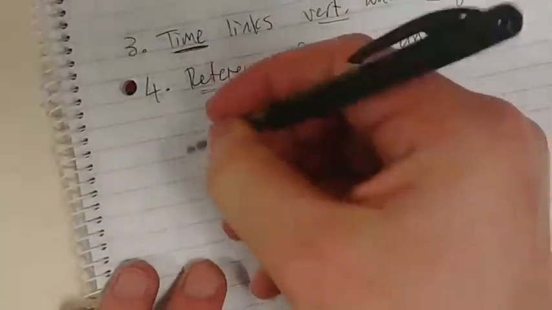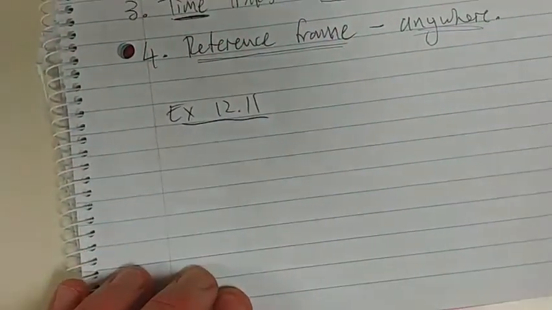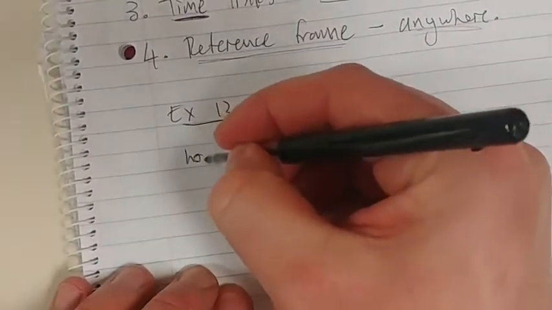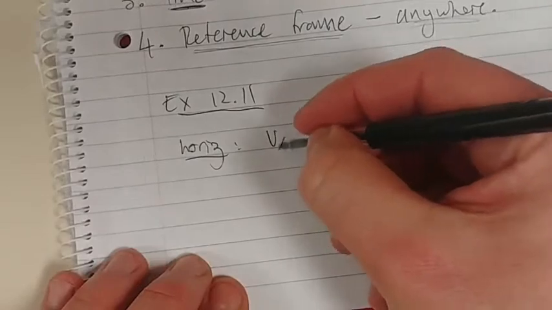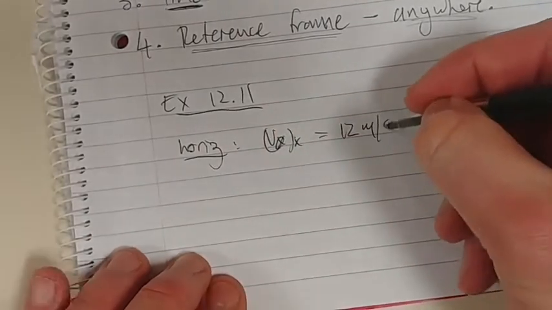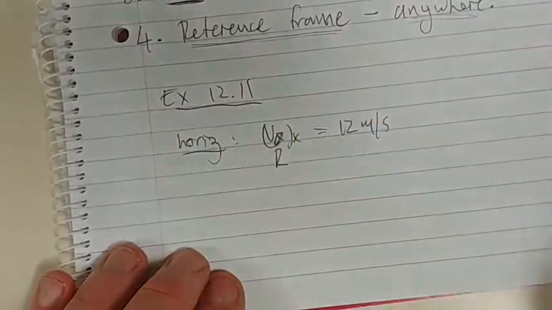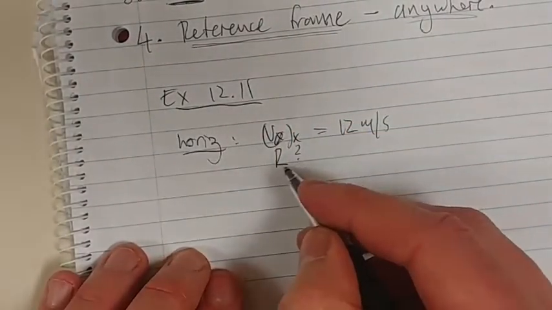I'm not going to do this in the next one, but if you take example 1211, horizontal information: we've got Vx, or V original in the x, is 12 meters per second. We're looking for the range.